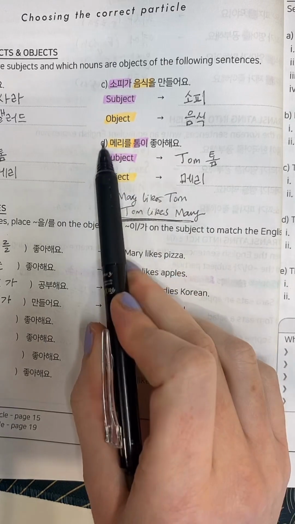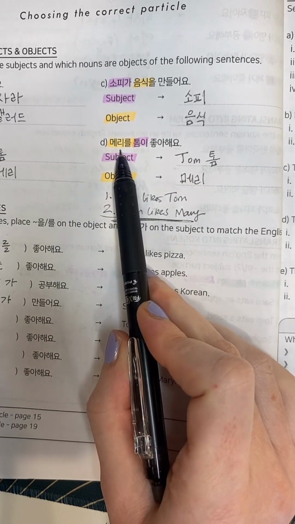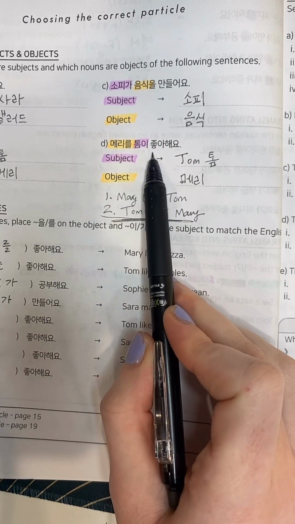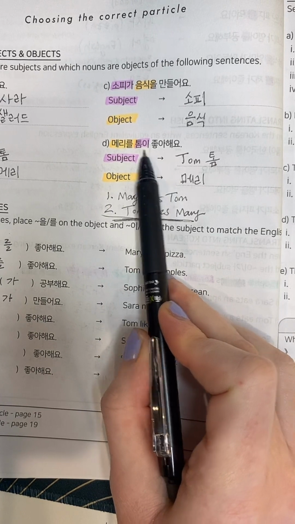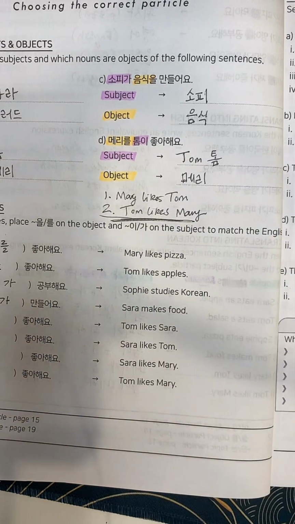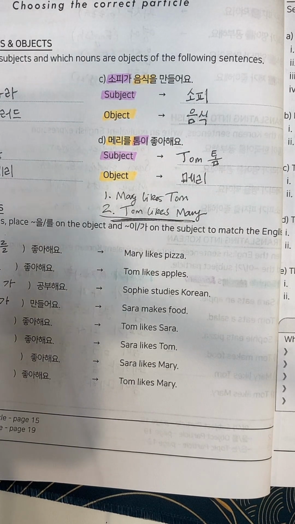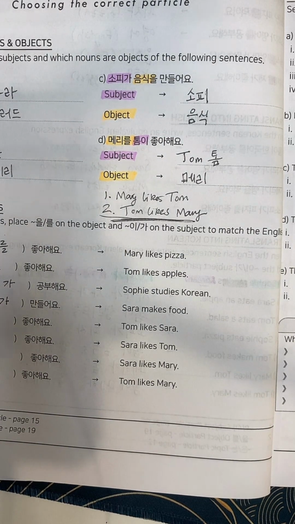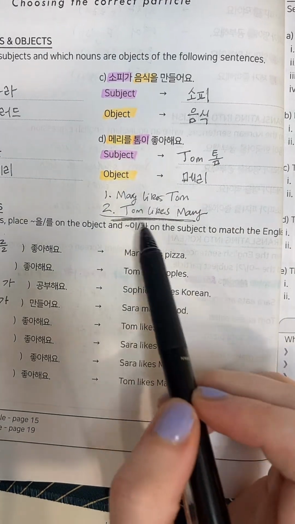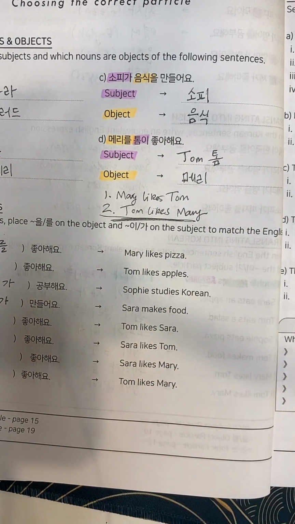So this sentence here means Tom likes Mary. And the order of words in Korean is not important. This sentence, it's not unnatural, but it's more natural to say Tom이 Mary를 좋아해요. That's more natural to put the subject first because that follows the Korean word order of subject, object, verb.